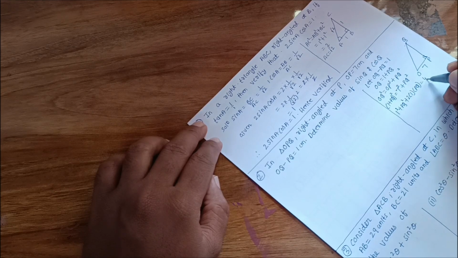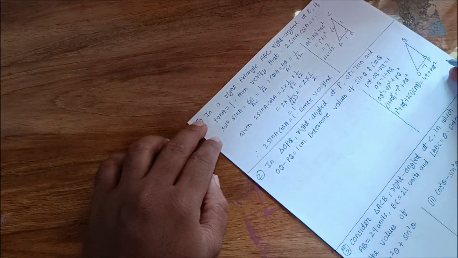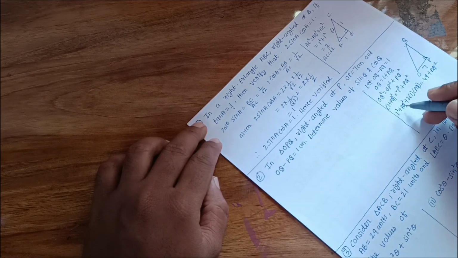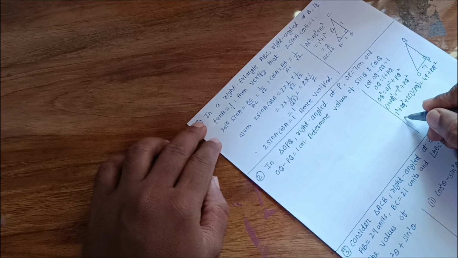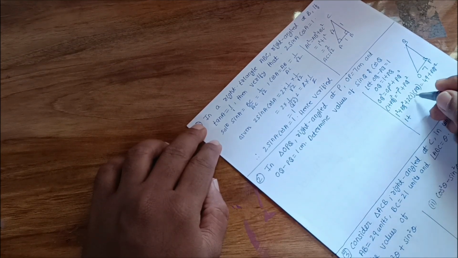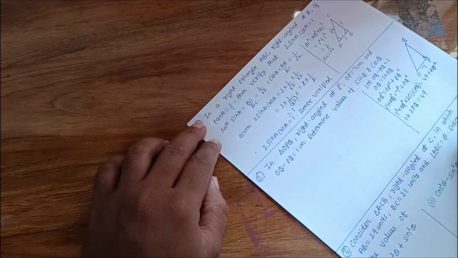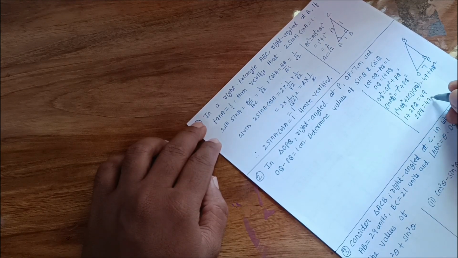So 7 square is 49 plus PQ square. So this PQ square and this PQ square on the LHS and RHS will cancel each other, because if I take this towards the LHS, it becomes PQ square minus PQ square, which is 0. So 1 square is 1, plus 2 into 1 into PQ is 2 times PQ, is equal to 49. So let's shift this 1 to the RHS. It becomes 2 PQ is equal to 49 minus 1, which is nothing but 48.